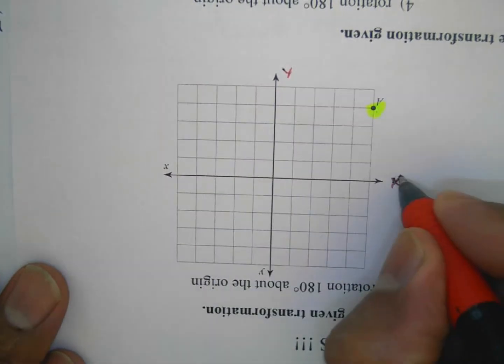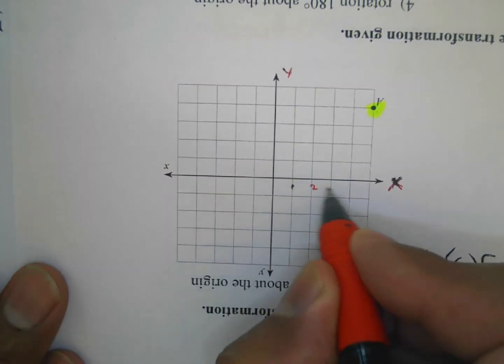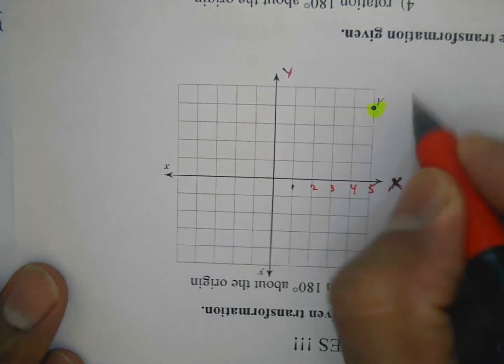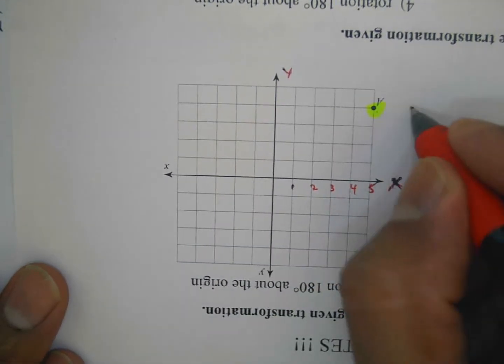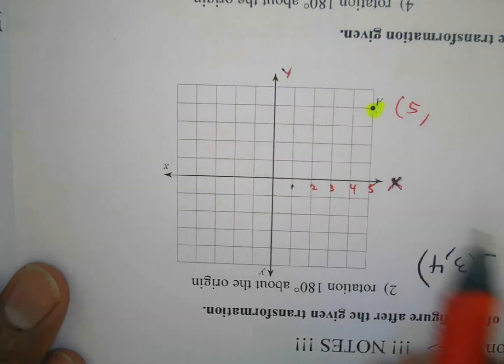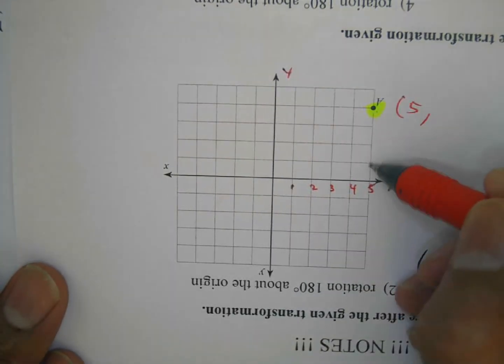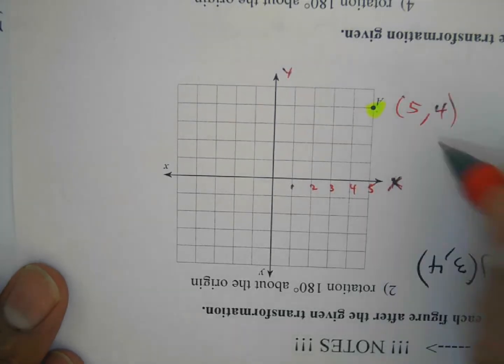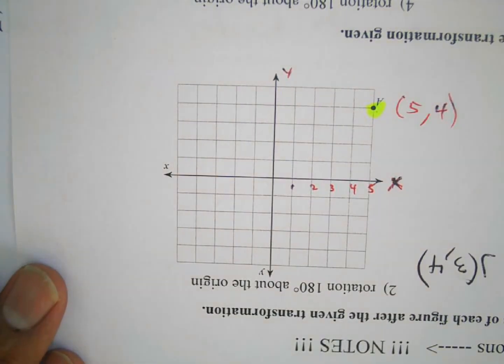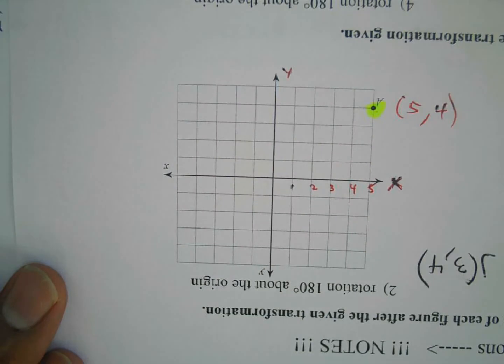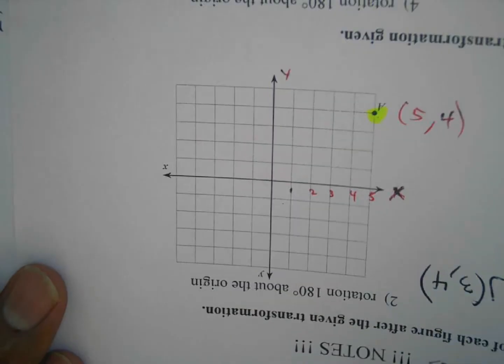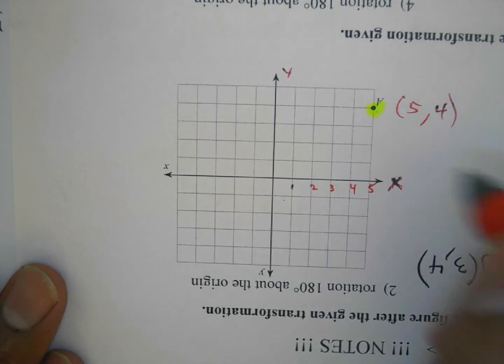Well, that would be on the x. This is positive, so 1, 2, 3, 4. Wouldn't that be 5? 5 and up what? 1, 2, 3, 4. So the answer has to be where 5, 4 is. Right? So that's your answer. Maybe you should have wrote it somewhere else.